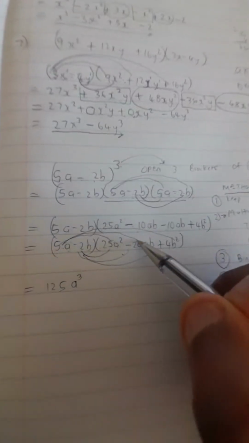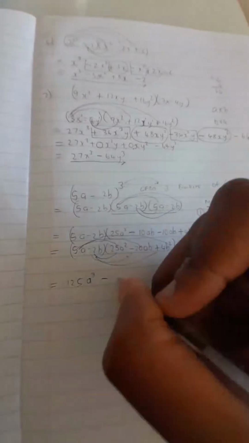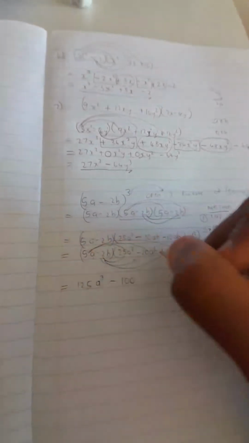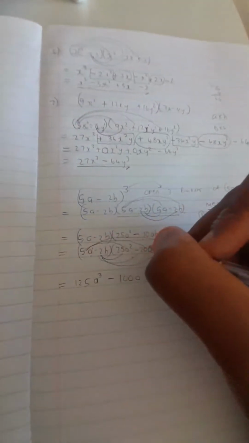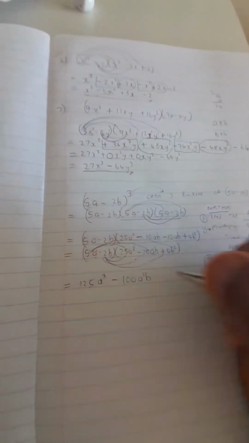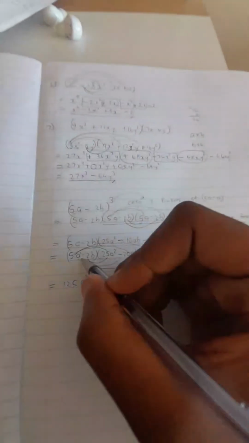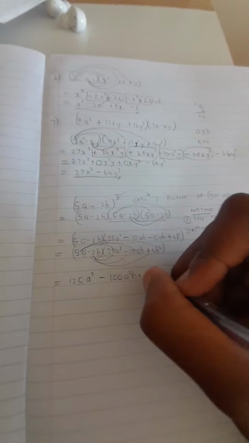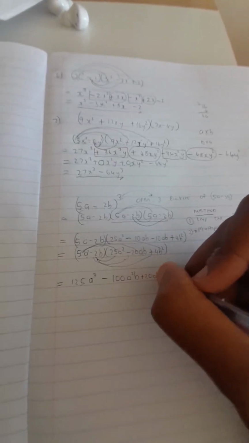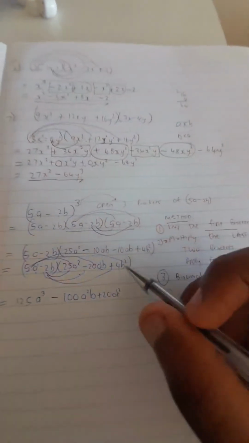Okay, next one. 5 times negative 20: positive times a negative, negative. 5 times 20, 100. A times ab is a to the power 1 plus 1, which means a squared, and then the b follows that. Next term, 5a times 4b squared gives us plus 20ab squared. All right, I think I'm going to run out of space, so I'm just going to scratch that, guys. Please forgive me for that.